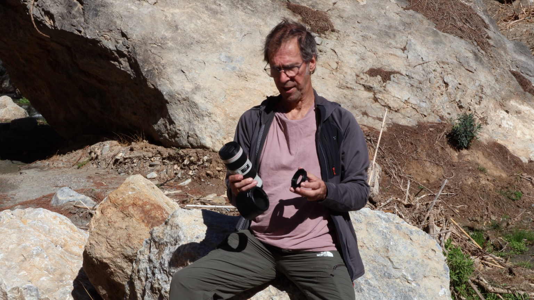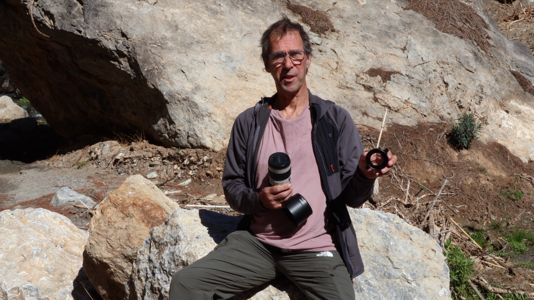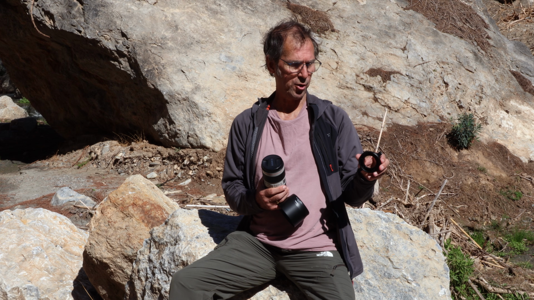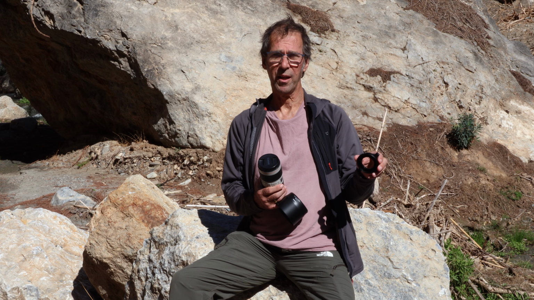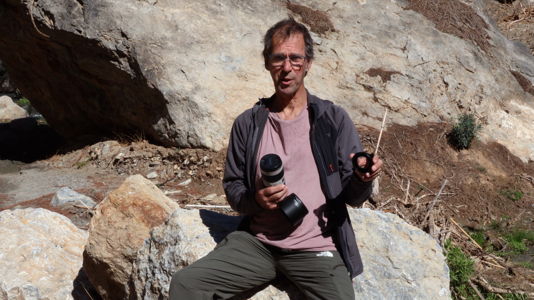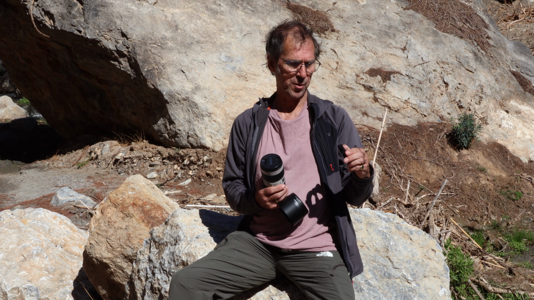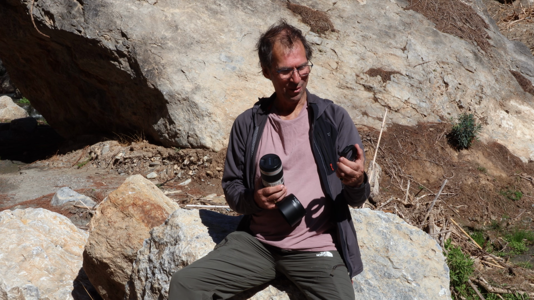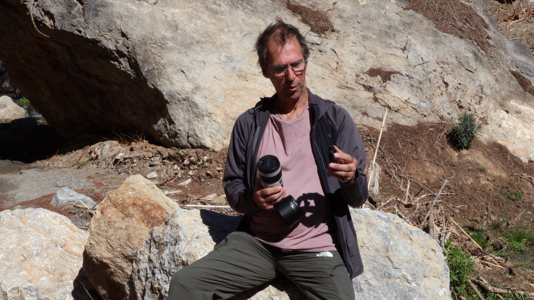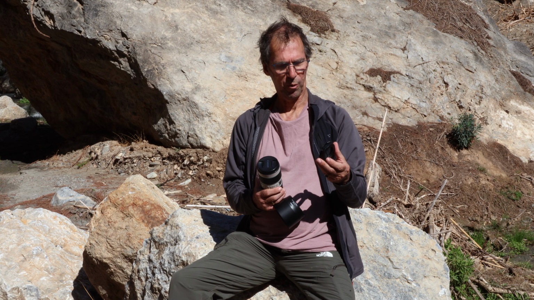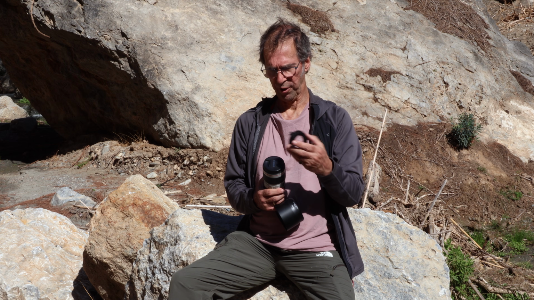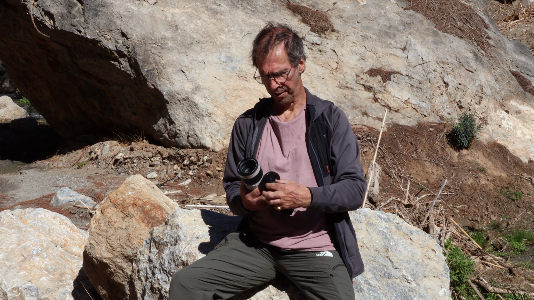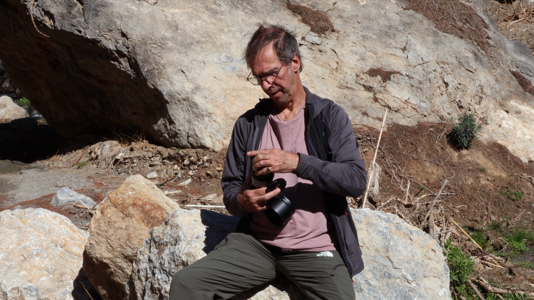Now to fit this lens, it does need to have a step-up ring, and I've fitted to it a 67-72mm step-up, step-down ring. Okay, so the diopter, the magnifying part, will fit and just clip into the front of my lens like this.